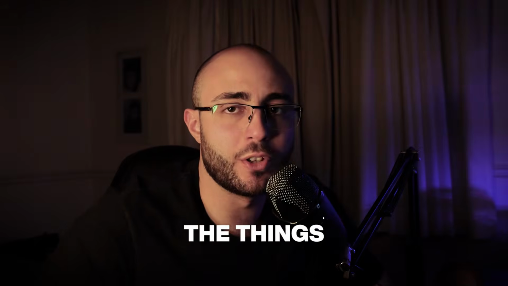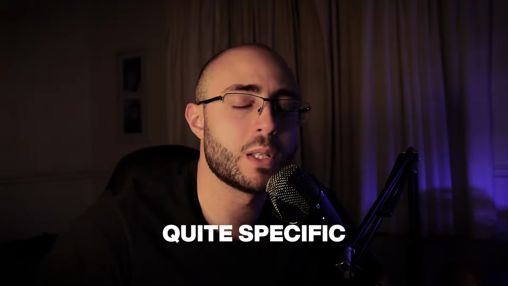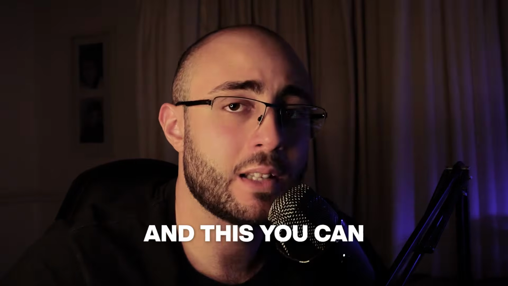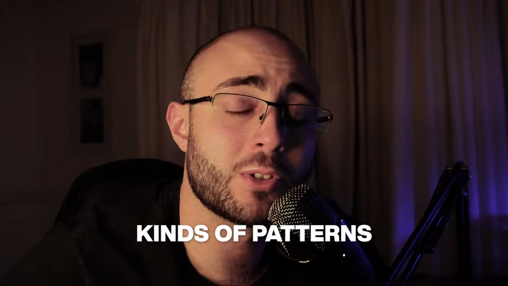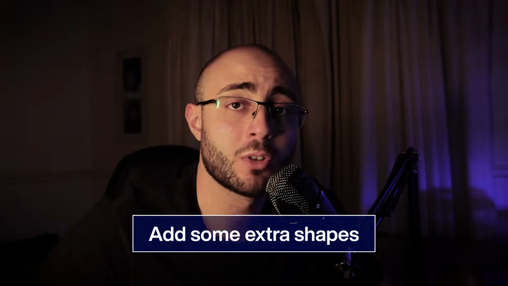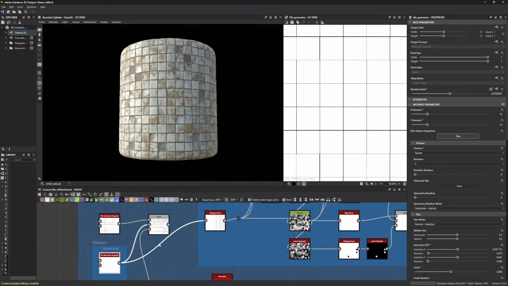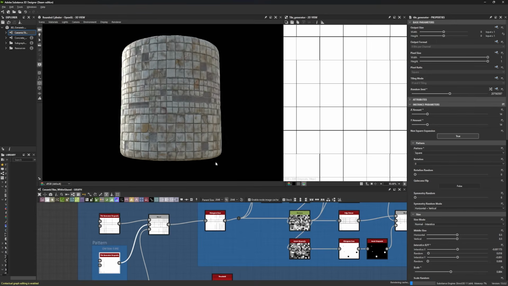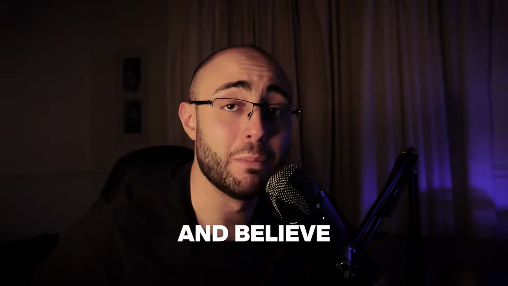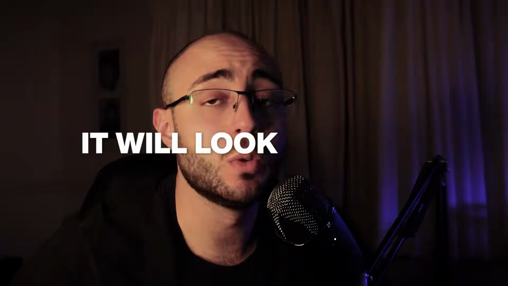Now, this is one of the things you can do, and I know it's quite specific, but let me show you one even better. And this you can do with all kinds of patterns, and it involves adding some extra shapes or changes in the size. Now, you can change the tiling in the specific areas to create these visual lines. This breaks not only with the pattern but with the shapes, making a jump in scale that is really visible. And believe me, if you were to finish this, it will look amazing.